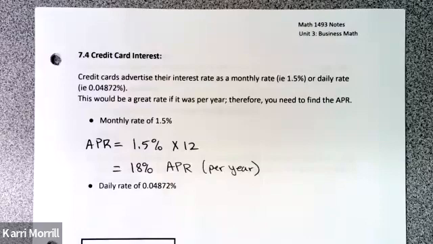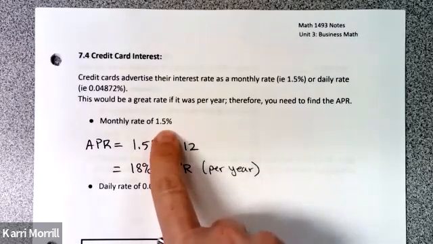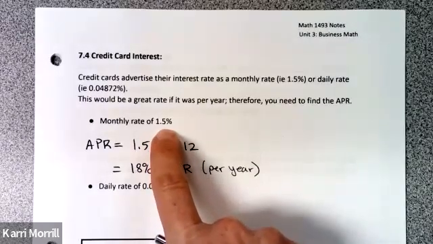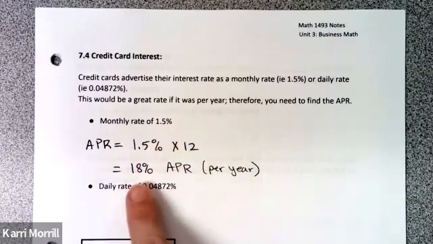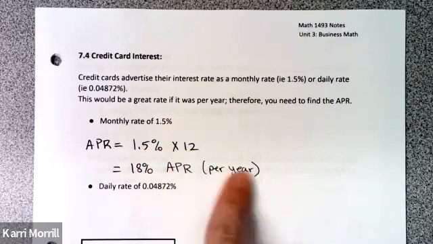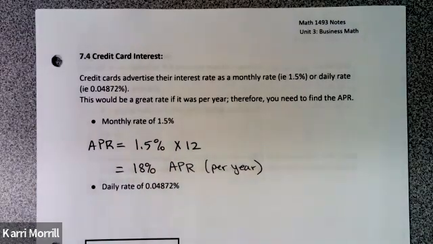If you're buying something for $900 on a credit card, you're not really paying 1.5% only. You're doing it 12 times, so 1.5% times 12 would be 18%. To convert a credit card interest rate, all we have to do is take it times 12 months, and that shows you what the APR is.